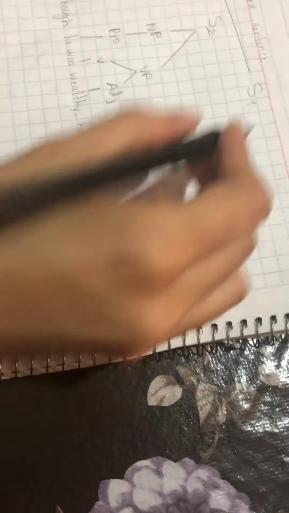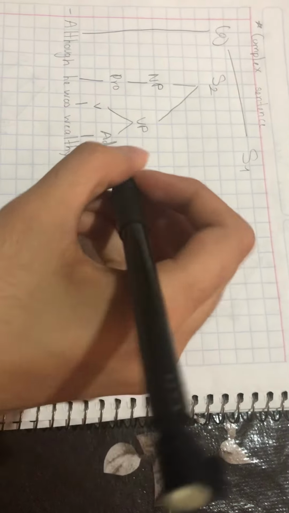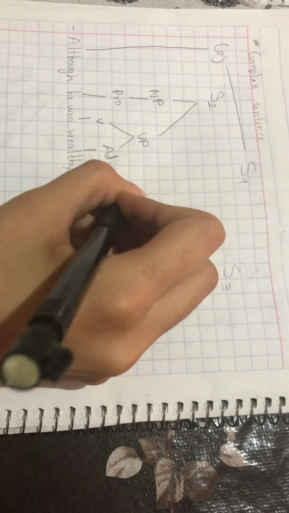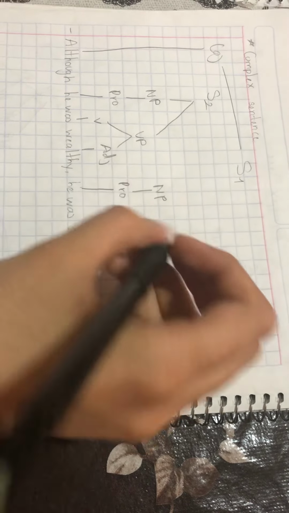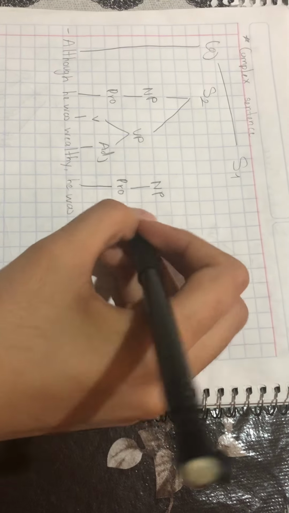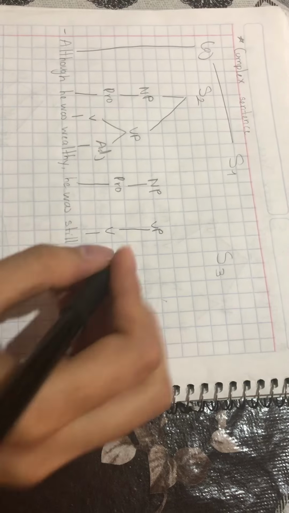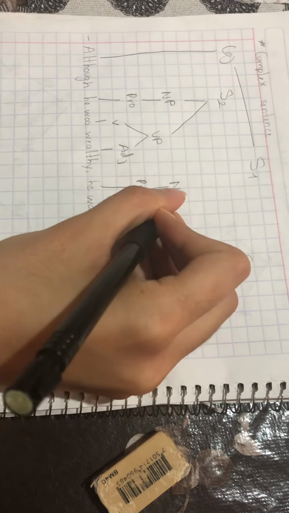Now here, for the third sentence, we have he, which is a pronoun, but it is also a noun phrase. And here we have a verb, which is a verb phrase because it is alone. And still, sorry, I get confused. Here we have the verb, which is a verb phrase.